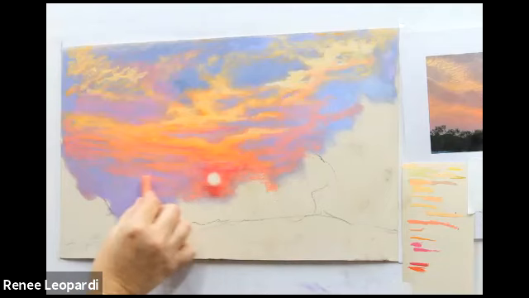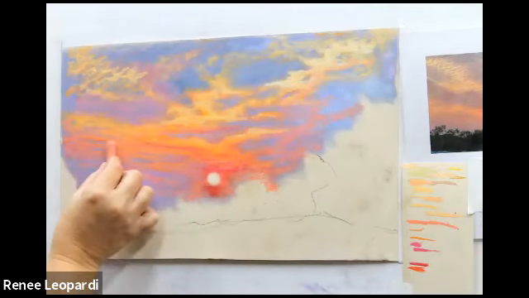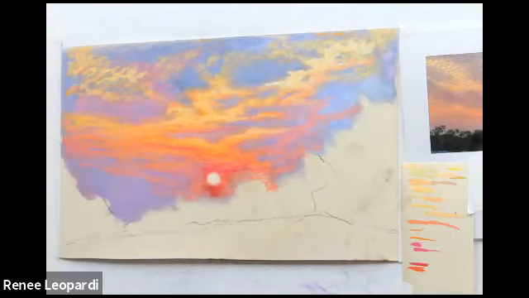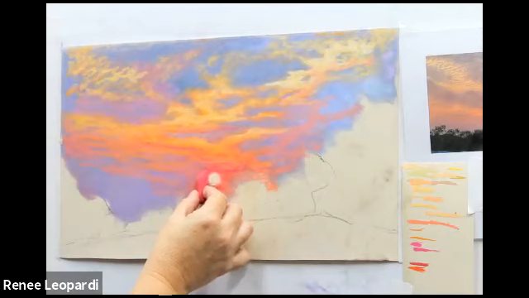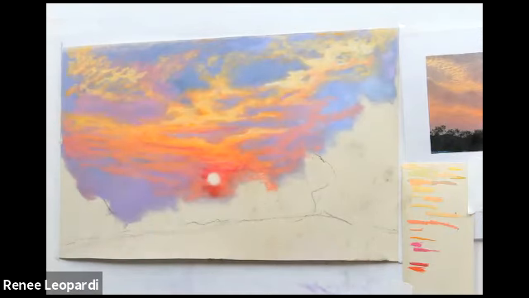So I'm probably doing a little more than what's actually there. That's all right. Some of these bright colors. Oh, that's bright. Maybe not that bright.